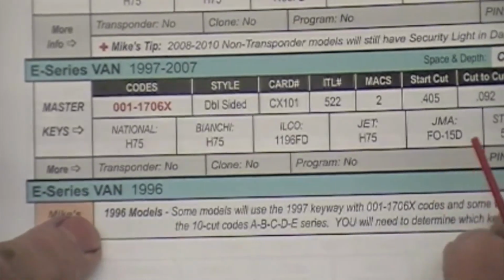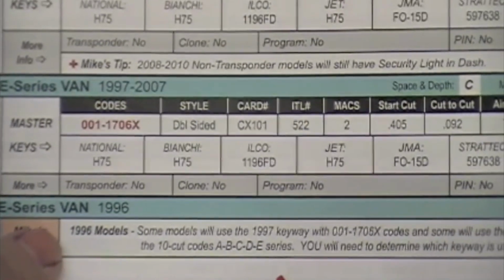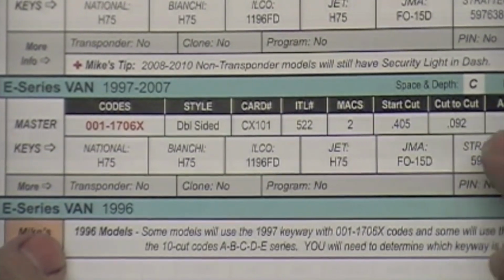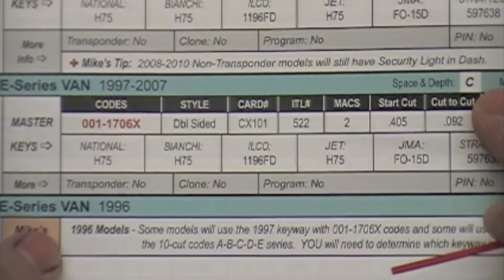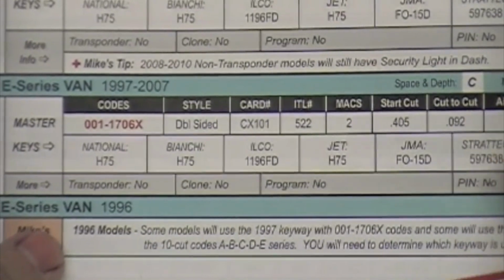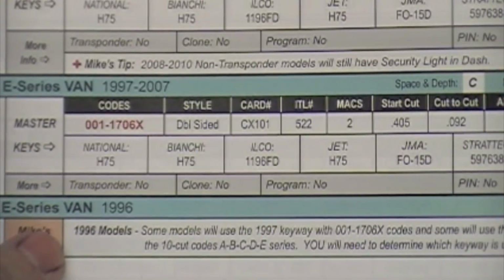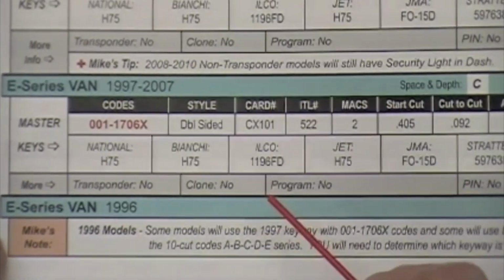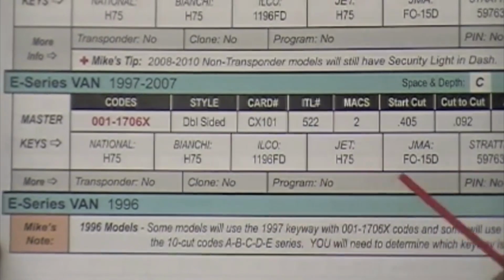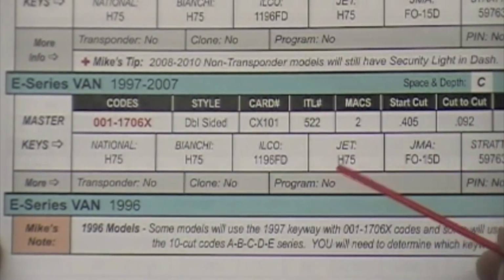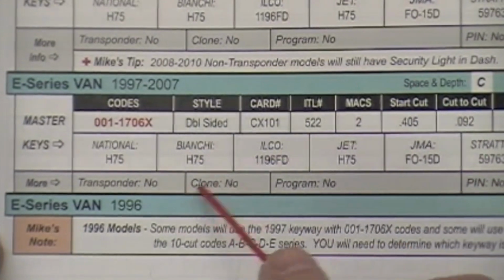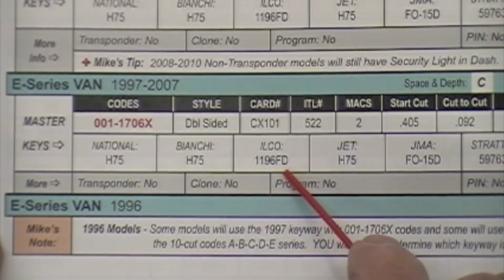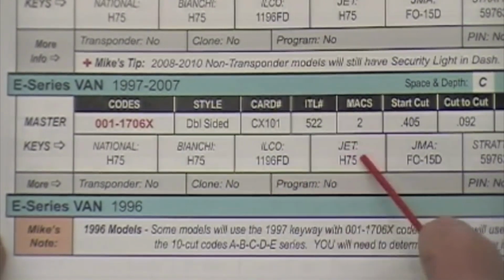That's one of the reasons I chose this vehicle, because it's pretty straightforward. It is an 8-cut key, which is very common on the Ford products today. It has been since about 1995. We're going to talk about that more later, but this is just a good vehicle, I think, to start with. Now, one of the first things you want to look at after you see if it has a transponder or not is, what type of key is it? Here it's an H75 key, or the Ilco 1196FD. You have to check, do you have those key blanks?